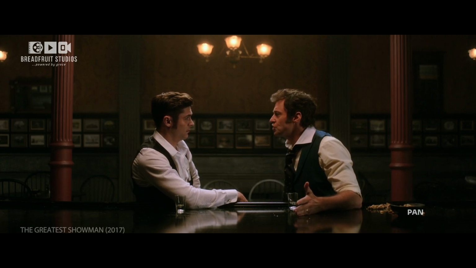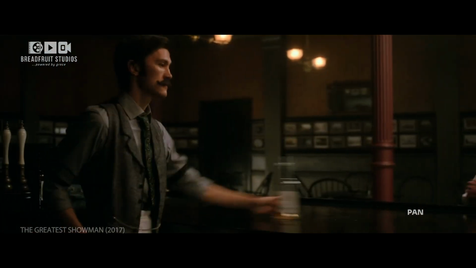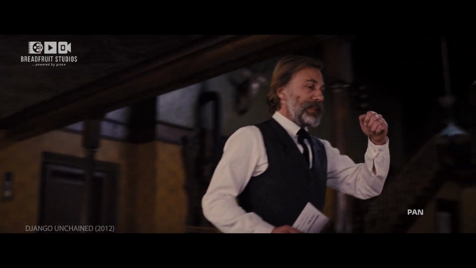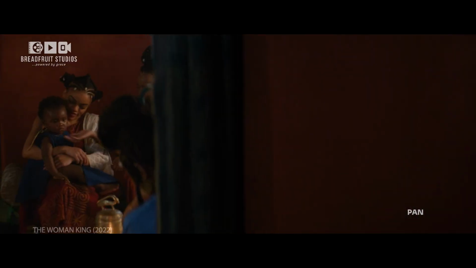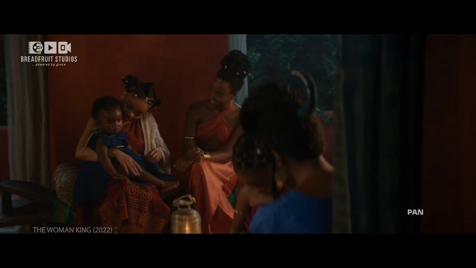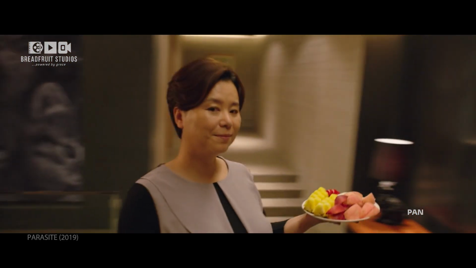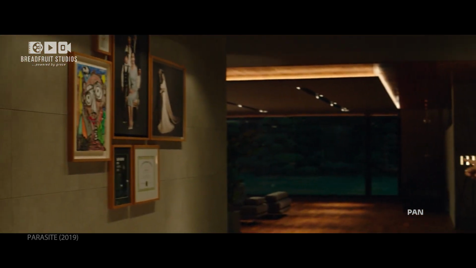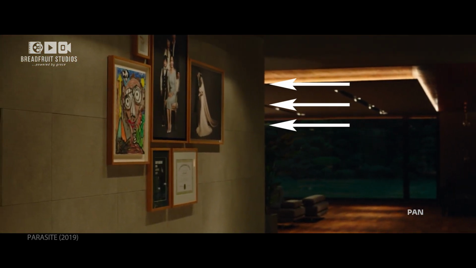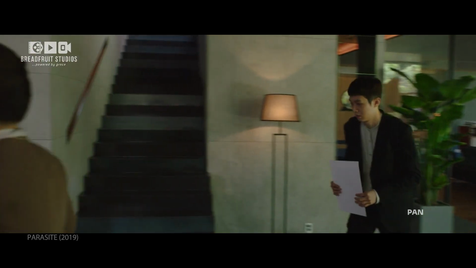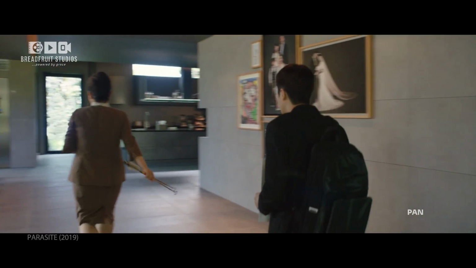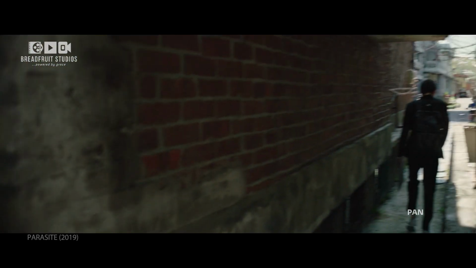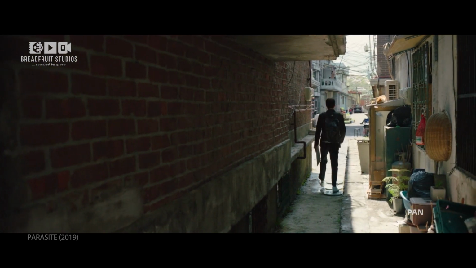We have moved in and out. Now let's move left and right with the pan. Pan movement involves directing the camera horizontally from left to right or right to left while the camera is at a fixed position. It creates a sense of uninterrupted flow, guiding the audience's attention to a specific detail or action. Pan is often used to follow a character's movement across a space, track action that extends beyond the frame, or introduce new elements into the scene.